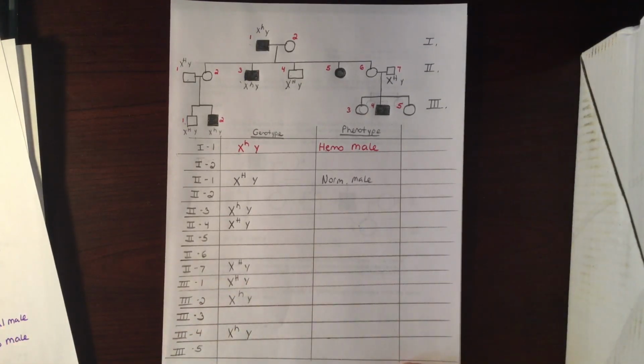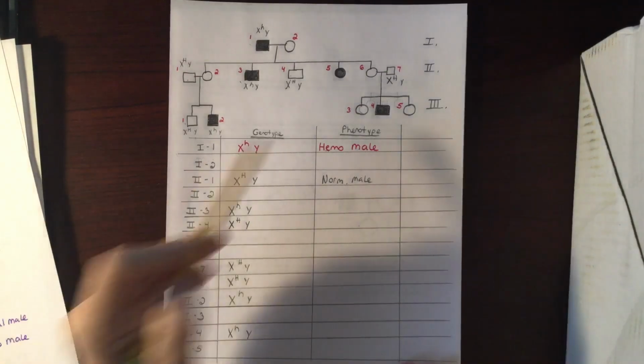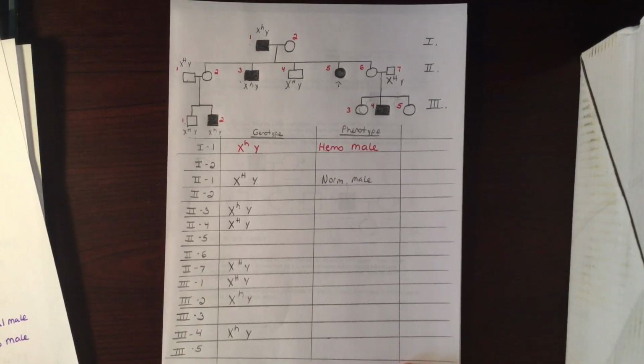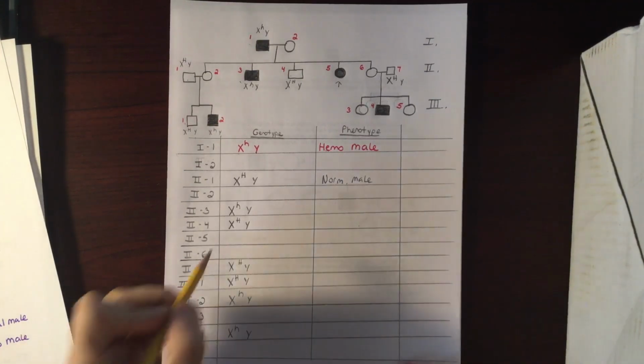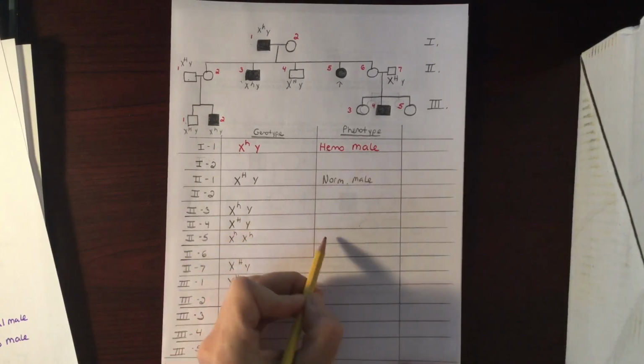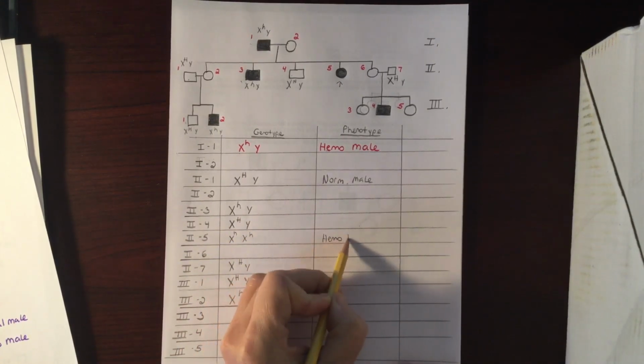Now, I said I have one more that should be a no-brainer and be able to fill in, and that's this particular female here. That means she has 2 recessive genes. She has hemophilia. There's only one choice. She has to be X little h, X little h. So she is my hemophiliac female.